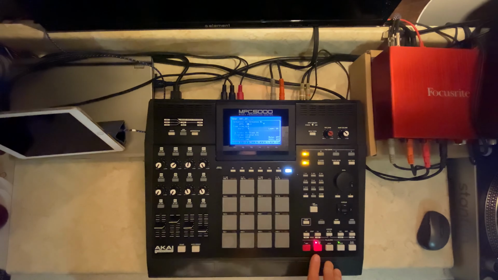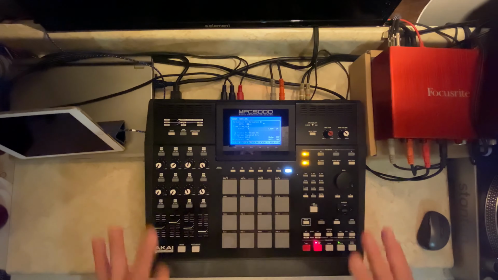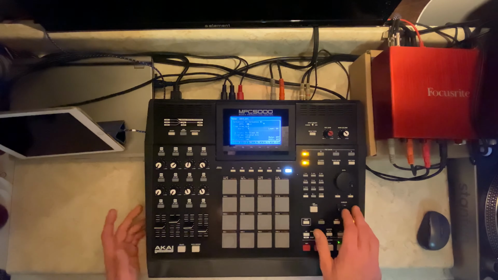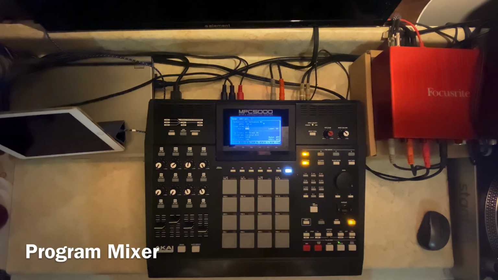Now with this overdub button on, I can continue to layer and layer and layer on top of this beat. Right now, I'm gonna hit that off. So track 1 right now, we have this kick, we have this snare, and we have this hi-hat. Now let's say you don't like the volume of one of these sounds that are playing right now.